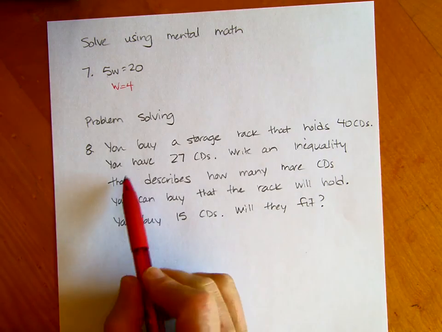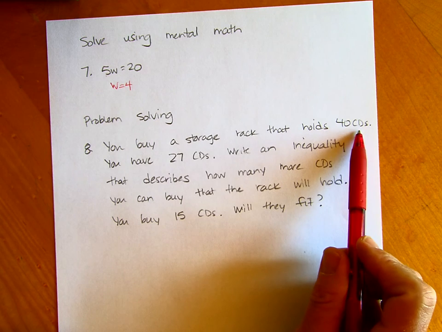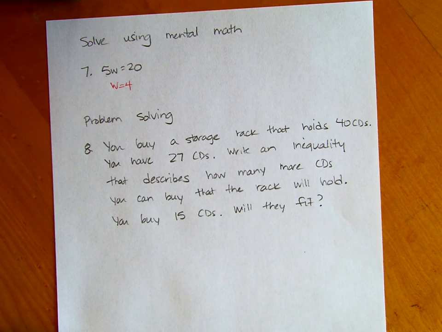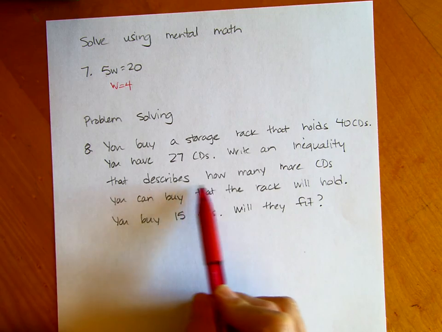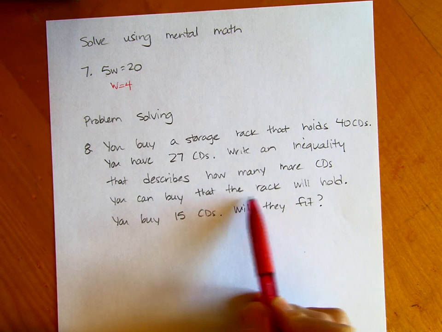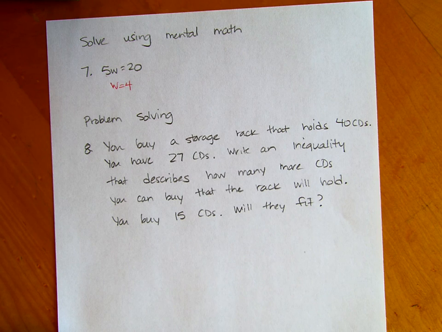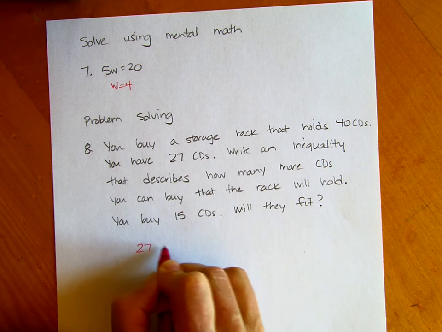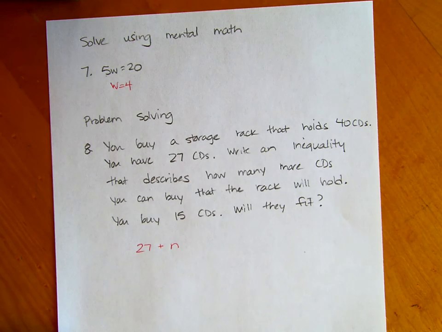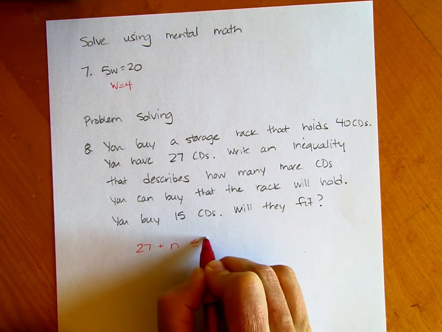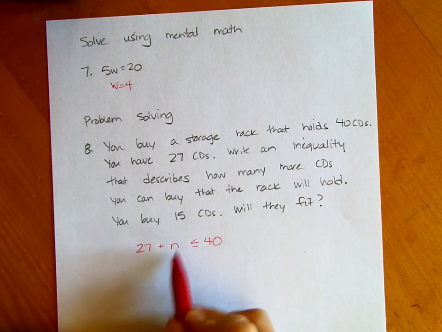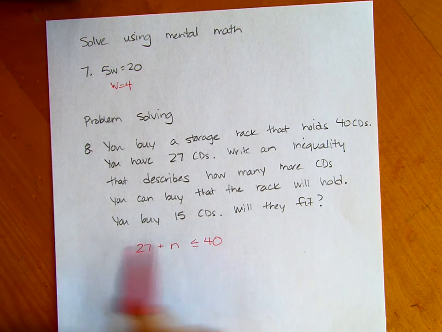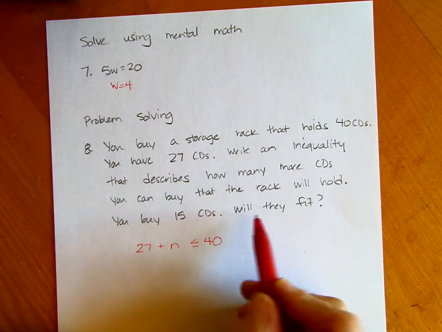Problem solving. You buy a storage rack that holds 40 CDs. Yes, some of these questions are a little old, but I'll use it. I think it's a good example. You have 27 CDs. Write an inequality that describes how many more CDs you can buy that the rack will hold. So if you already have 27, you can buy so many more, and that still needs to be less than or equal to 40. Your rack holds at most 40, so your total number of CDs could equal 40 or needs to be less than that. And then they say you buy 15.